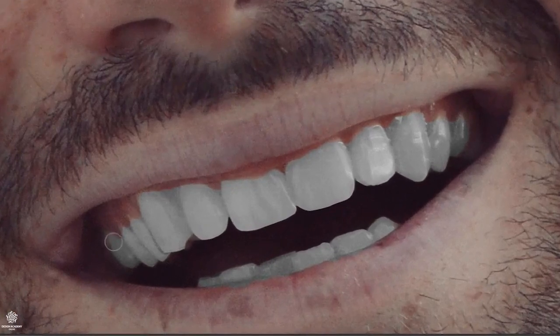be adding these areas in here to our mask, reducing brush size a bit, so we have more defined teeth.